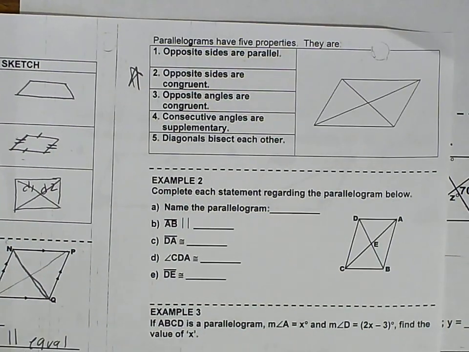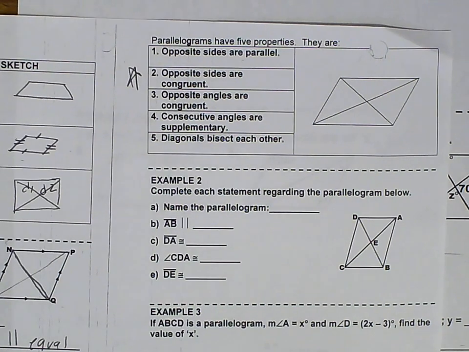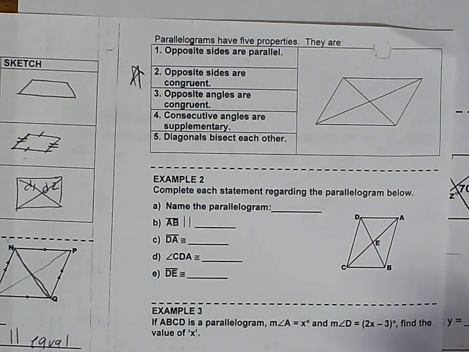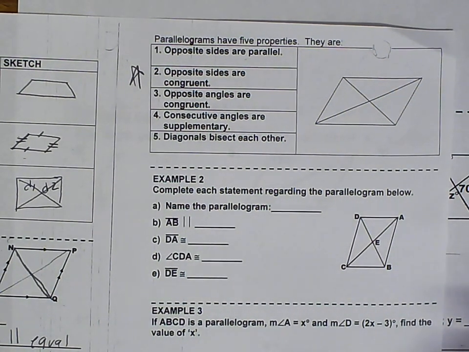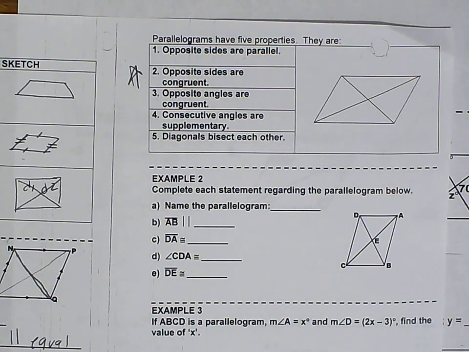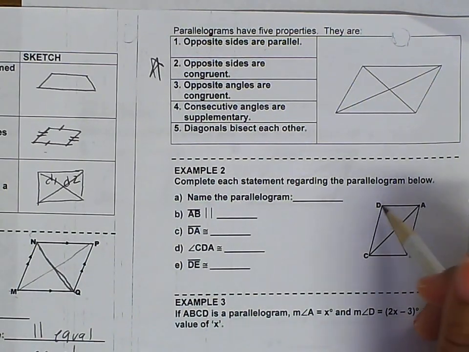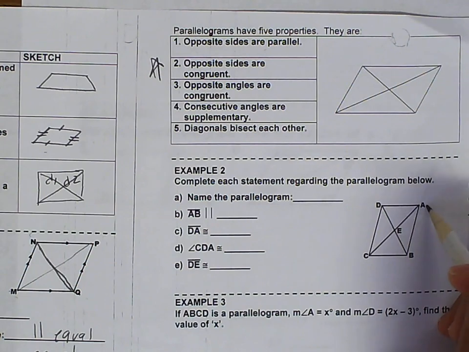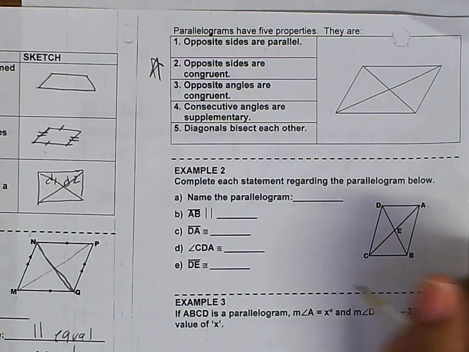So let's look at example 2. Example 2 says, complete a statement regarding the parallelogram below. So first thing you want to name it. Doesn't matter what letter you start with, just go around in order. So I'm going to do D, A, B, C, but you could have did A, B, C, D. Just make sure you just keep going around.